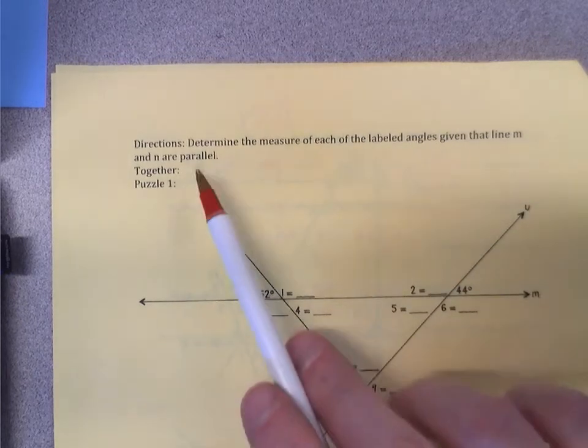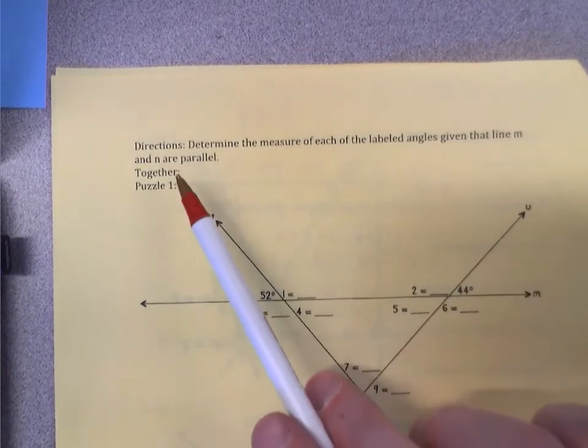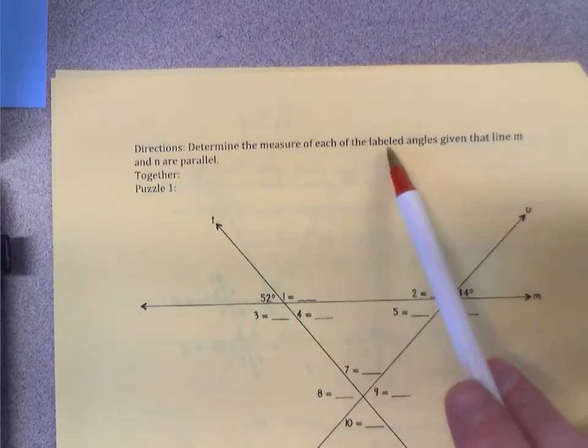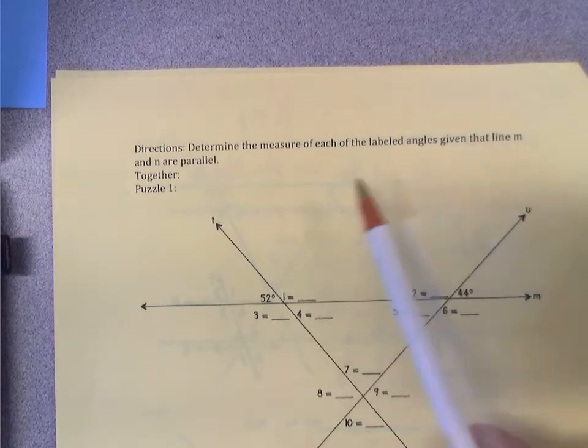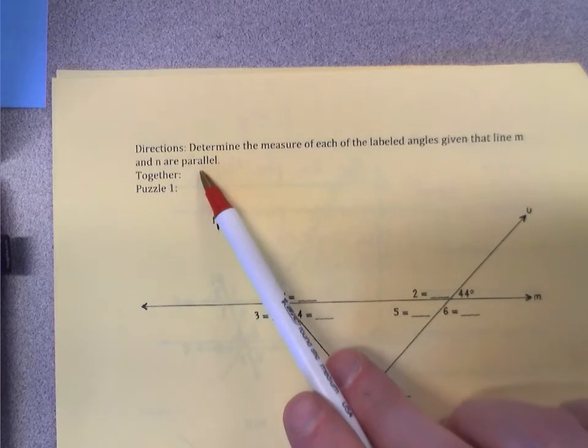Okay, so let's look at the directions here. We're going to do some practical examples. It says determine the measure of each of the labeled angles given that line M and N are parallel.